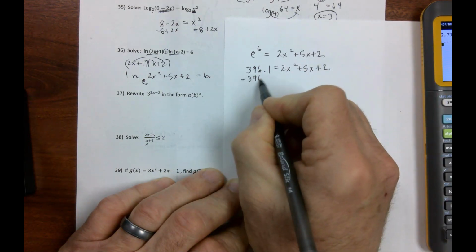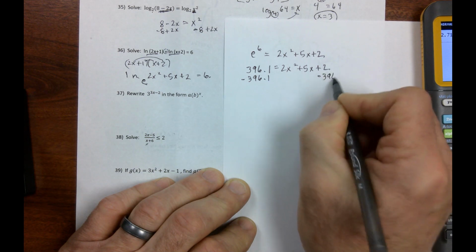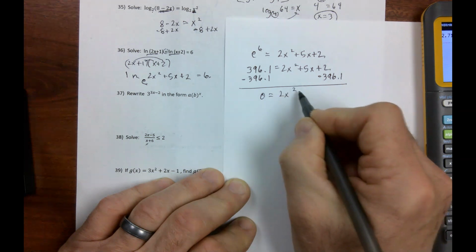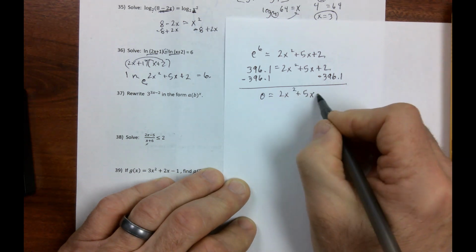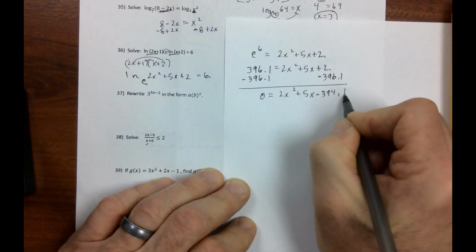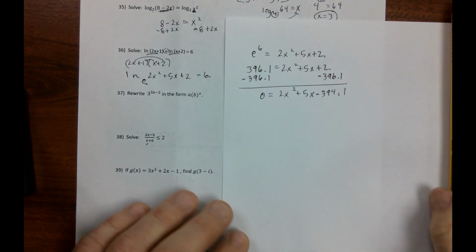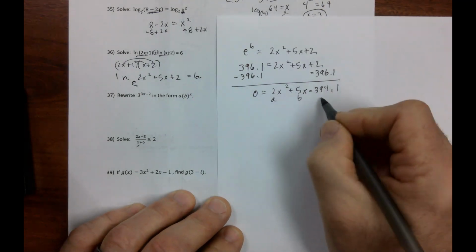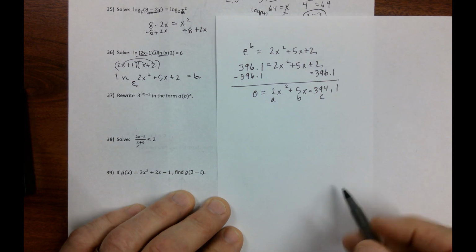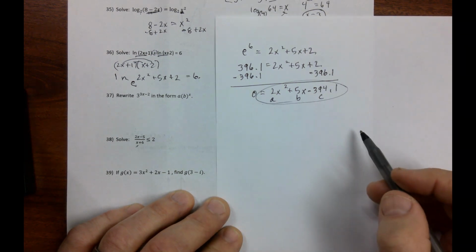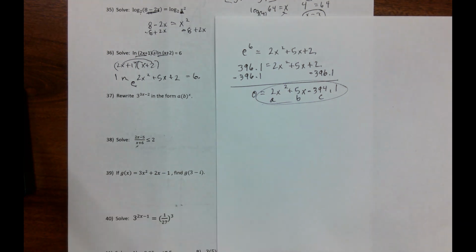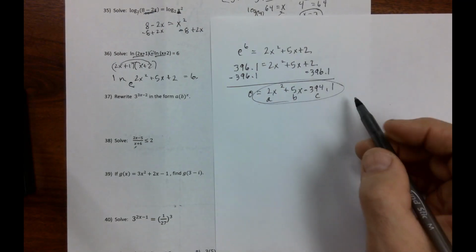I have to deal with this like it's a trinomial because it is, but I think you can see how I didn't intend for this problem to be this difficult. Plus 5x, and that'd be minus 394.1. Now, just to save you a little bit of time, A is 2, B is 5, C is negative 394.1. Put all that into the quadratic formula, and you should be able to get her done. I'm pretty sure I wrote this problem down wrong because it's pretty bizarre. So again, just stuff all of this into the quadratic formula.